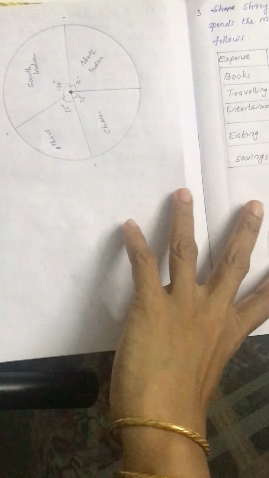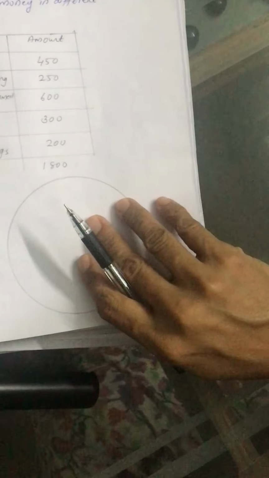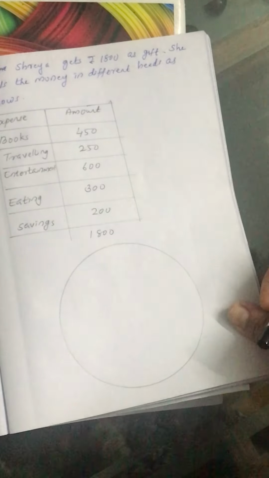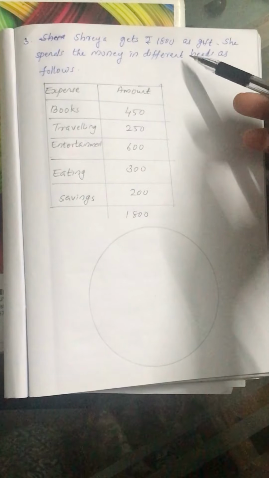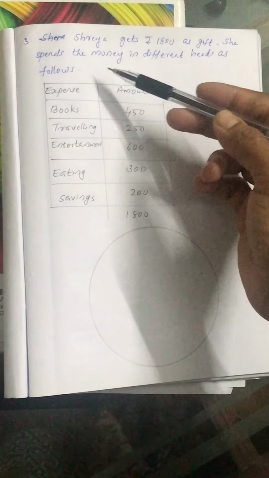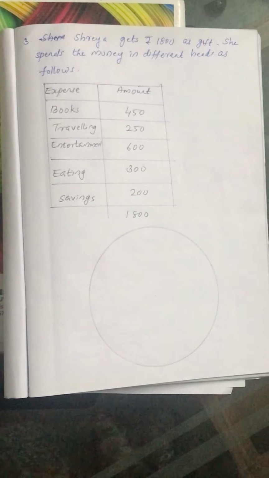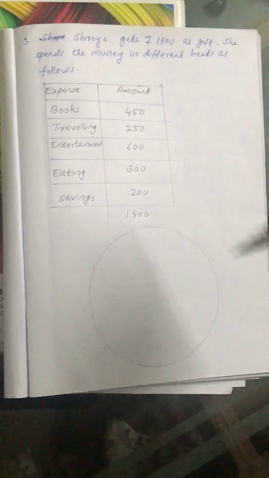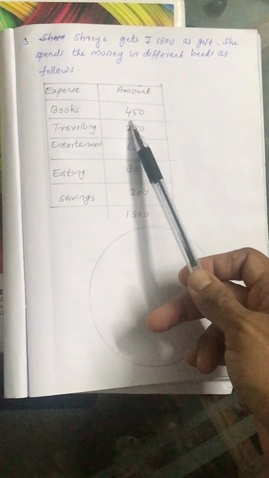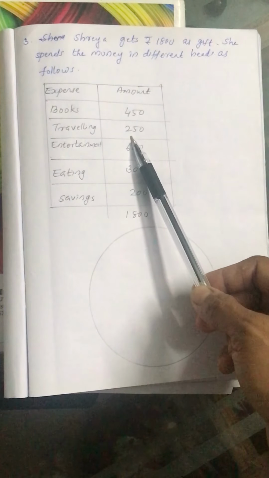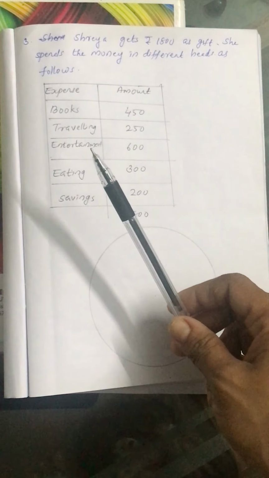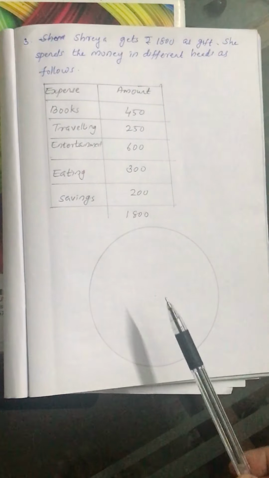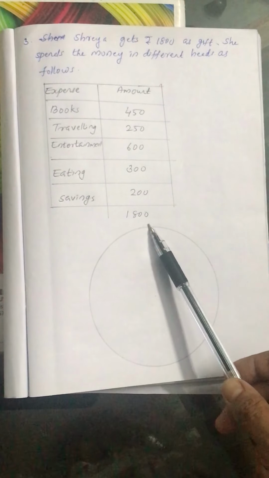Now we can discuss one more question, and this is the question. Shreya gets 1,800 rupees as a gift. She spends the money in different heads as follows. That 1,800 rupees she spent in different ways. First, she spent 50 rupees on books, 250 on traveling, 600 on entertainment, 300 on eating, and 200 on savings. That's what is given. So how much money did she have in total?